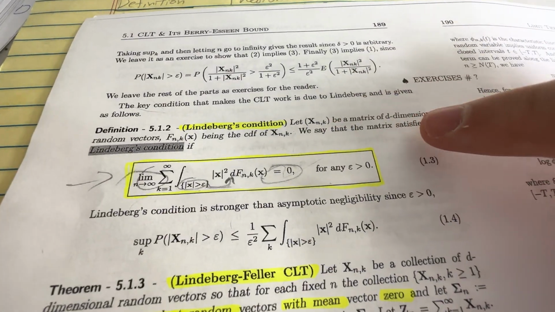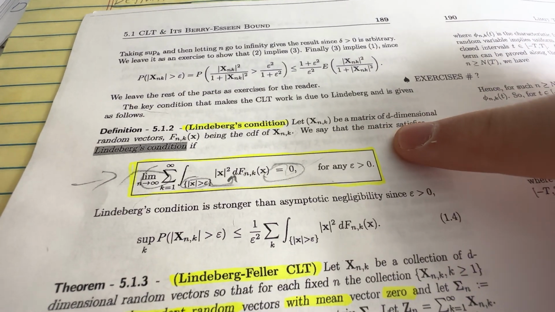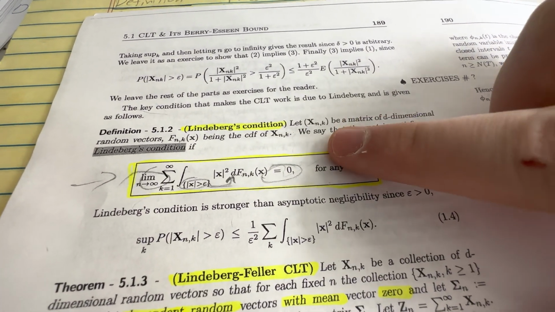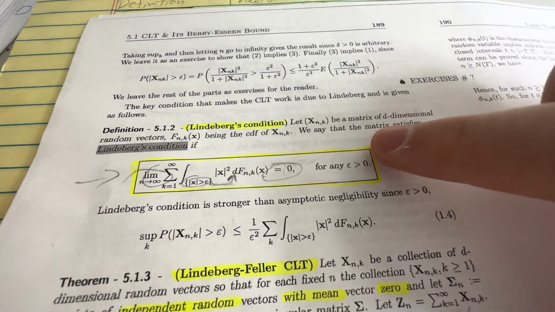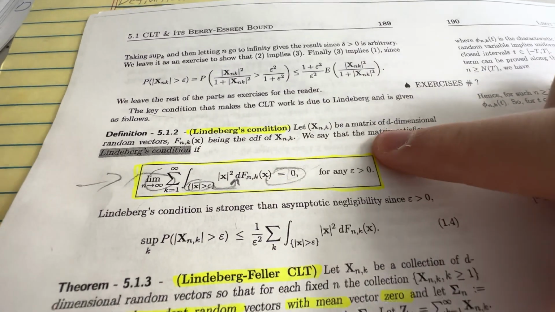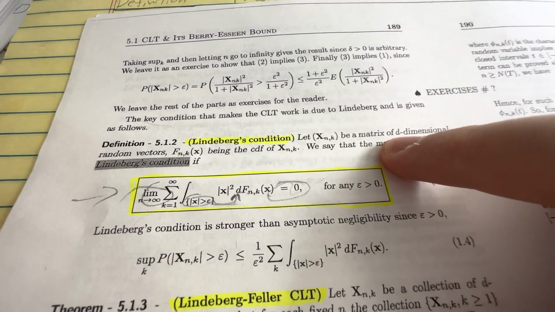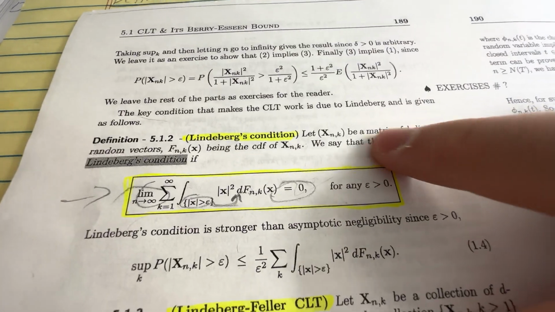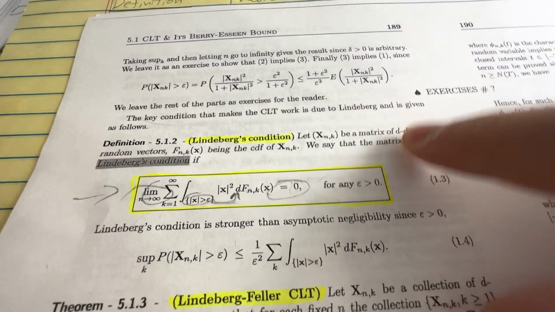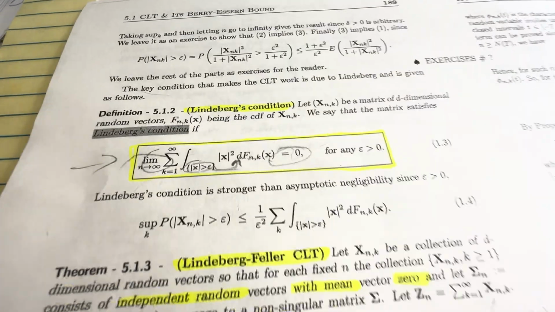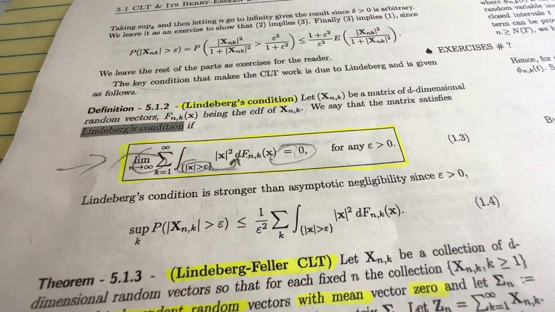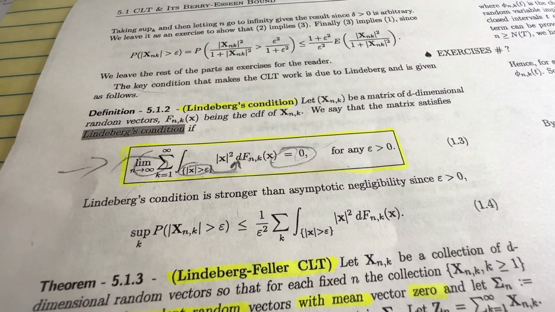We have a family of matrices. Hold on. No, it's a matrix of d-dimensional random vectors. It's kind of weird to see that his notes talk about d-dimensional random vectors. Everything we do in class is single dimension, but his notes are always in d dimensions.